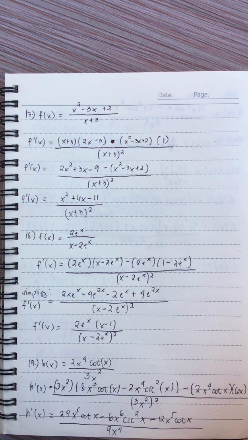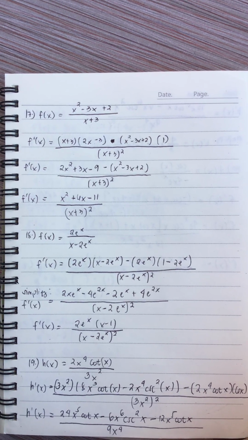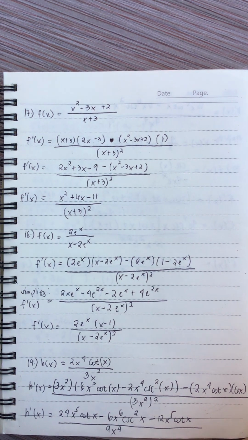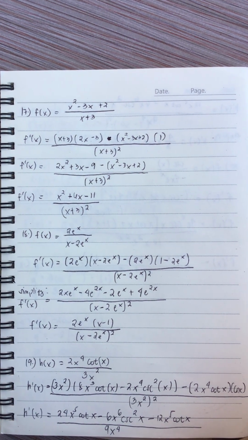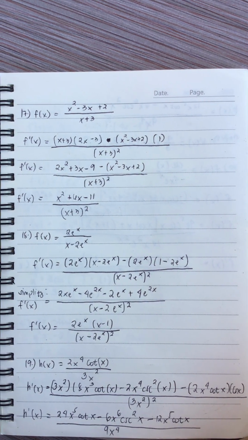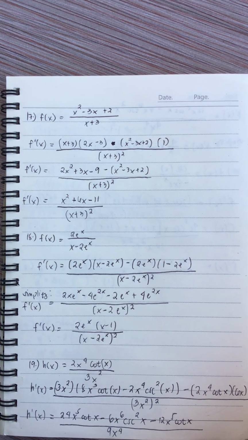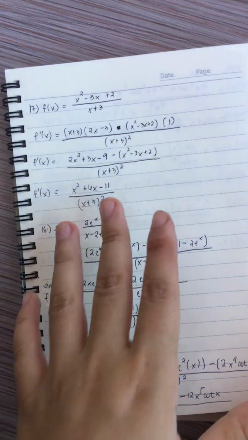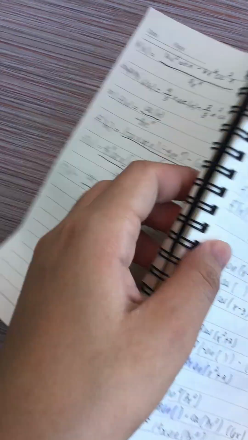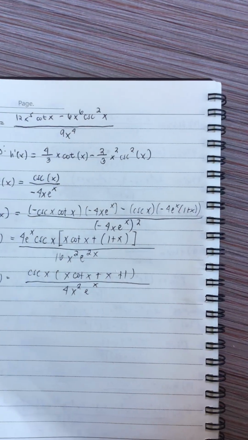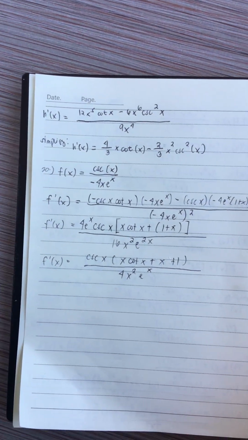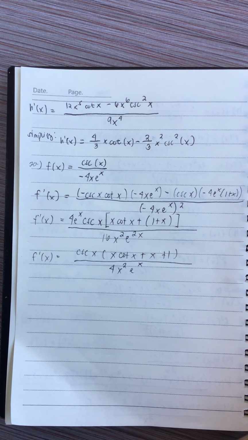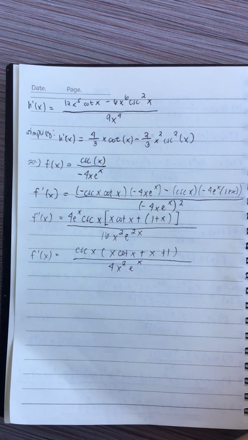So compressing them all together, we have obtained 24x to the 5th cot x minus 6x to the 6th CSC squared x minus 12x to the 5th cot x all over 9x to the 4th. It's because 3x squared is 9x to the 4th. Now to simplify it further, it gives us h prime of x equals 12x to the 5th cot x minus 6x to the 6th CSC squared x all over 9x to the 4th.